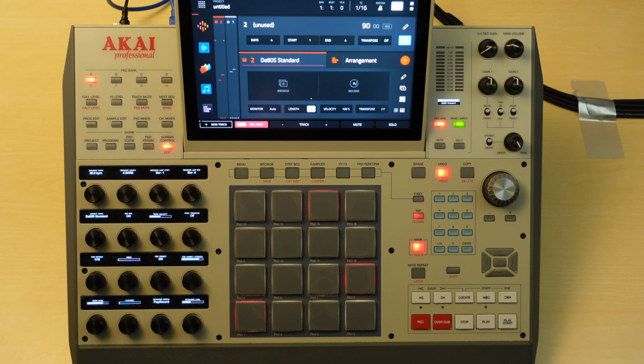Okay, so again, like I said, for users that are looking on the outside in and thinking about getting the MPC, I think considering the MPC X might be a really wise choice, especially if you want to use it in the studio.